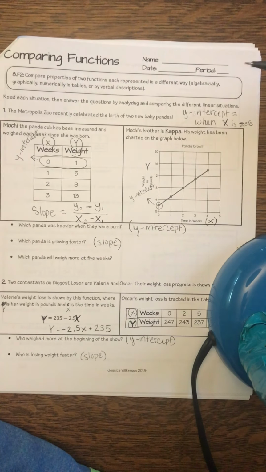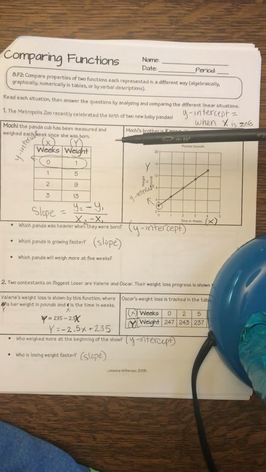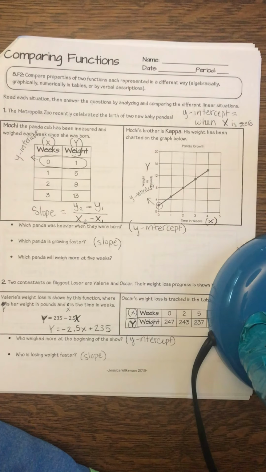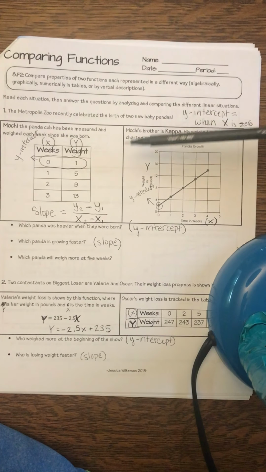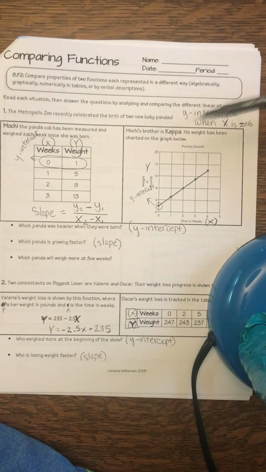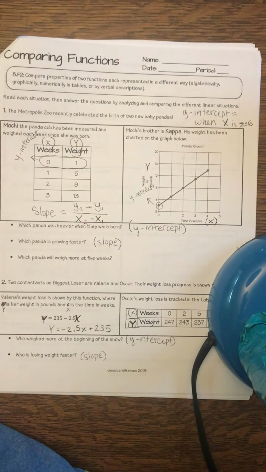So as I can look down in my table, I know that at 0 weeks, she weighed 1 pound. So when she was born, she weighed 1 pound. She is 0 weeks old. At 1 week, she weighed 5 pounds. At 2 weeks, she weighed 9 pounds. And at 3 weeks, she weighed 13 pounds.